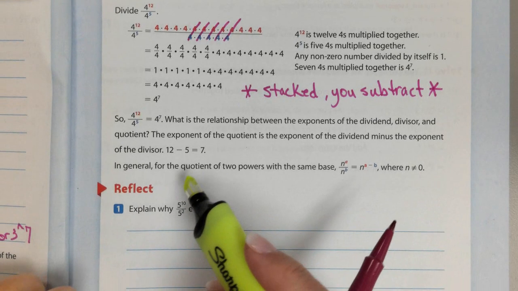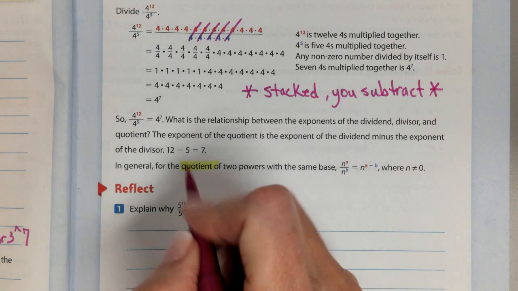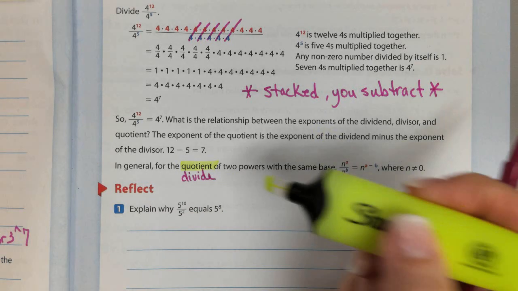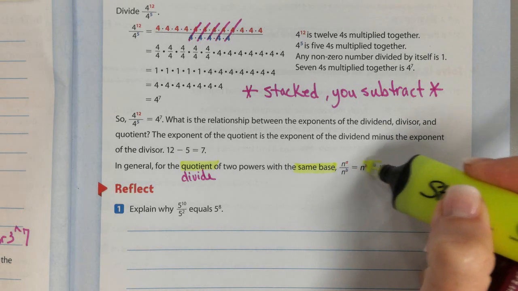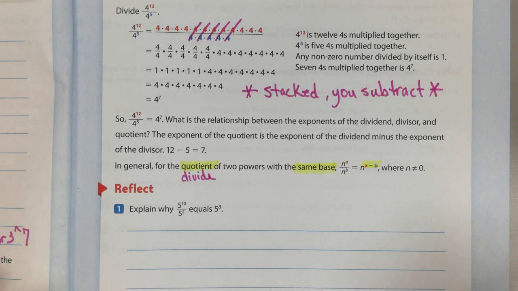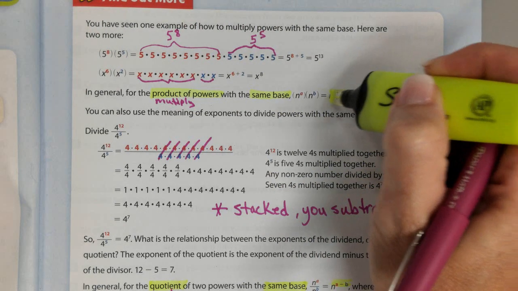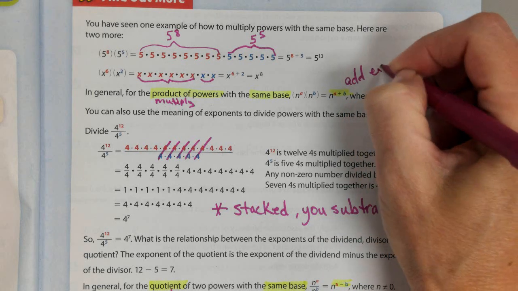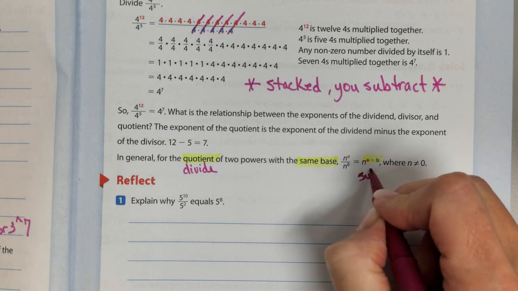So right here it says, in general, for the quotient, which means divide, of 2 powers with the same base, then you're going to subtract. Okay, just like up here when we were multiplying and there was product of powers with the same base, we added. So we add exponents when we're multiplying, and when we're dividing, we subtract.